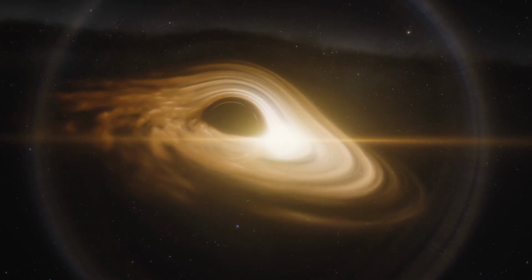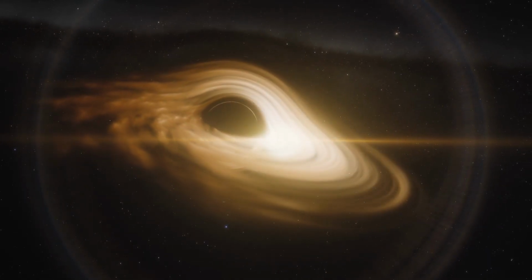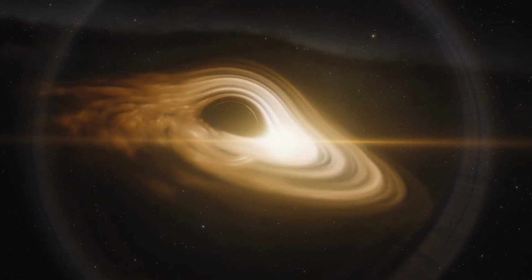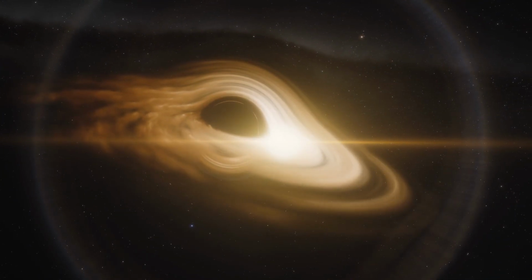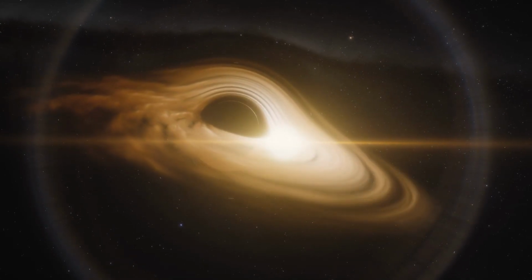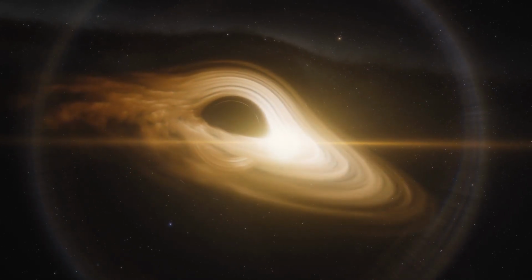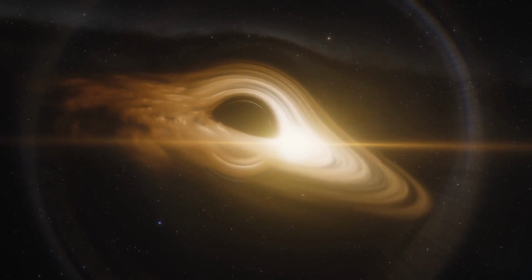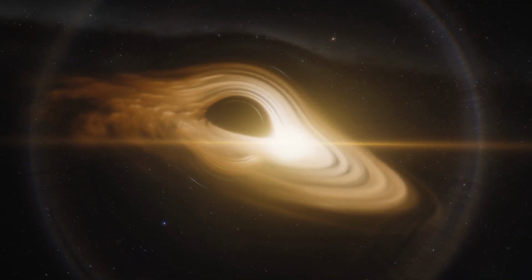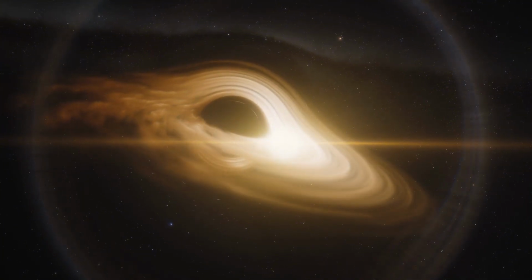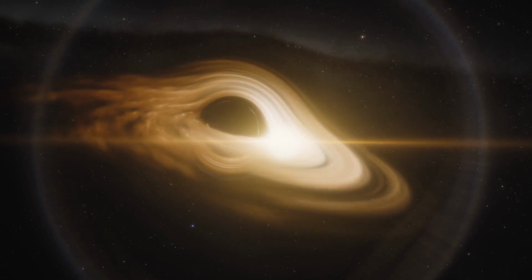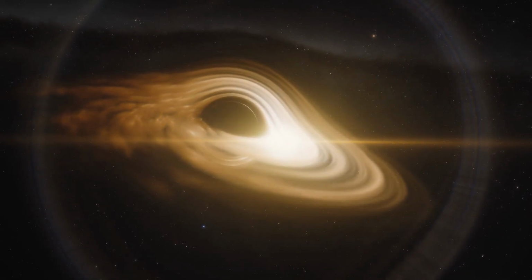Most drift silently through space, invisible unless they accrete matter or have a companion star revealing their presence through orbital dynamics. Stellar mass black holes form in the depths of the most massive stars. Stars exceeding about 25 solar masses are candidates, though the exact mass threshold depends on factors like rotation and metallicity. More massive stars produce more massive black holes, up to a limit imposed by instabilities during the star's evolution.